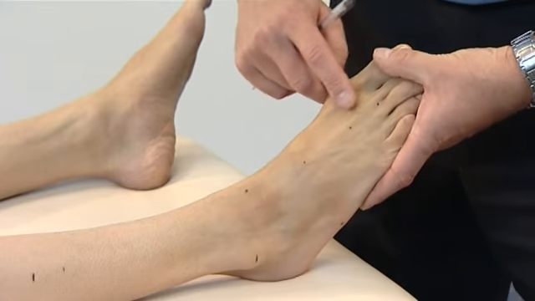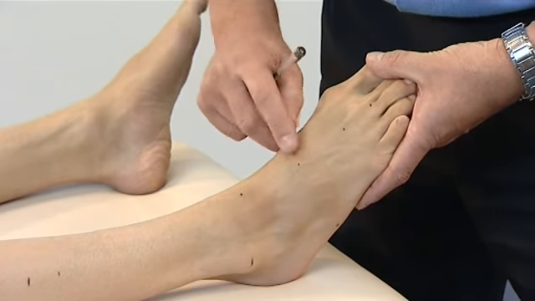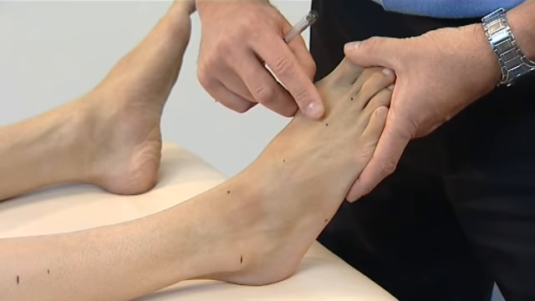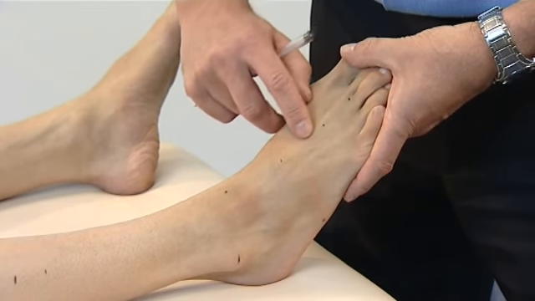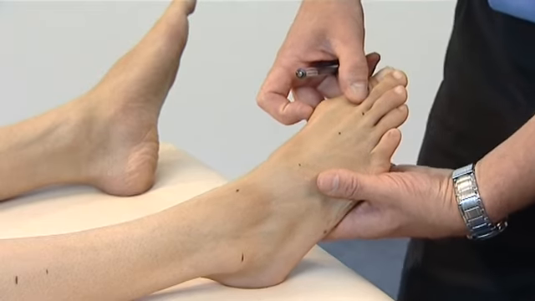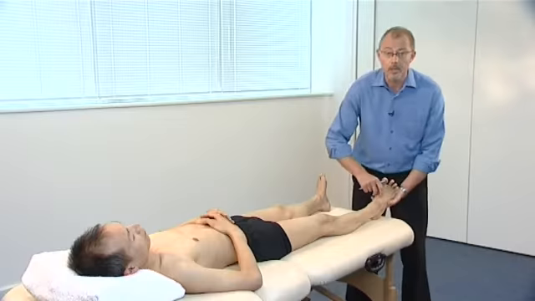Stomach 42 is located on the dorsum of the foot between the 2nd and 3rd metatarsals and the cuneiform bones. It's approximately 1.5 sun proximal to stomach 43. In some people, when they point their foot and pull up their toes, a nice depression appears here.